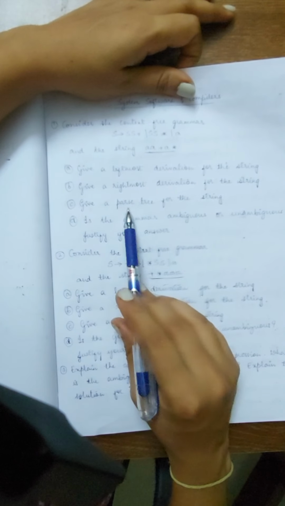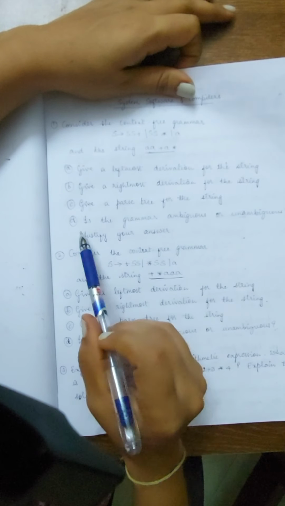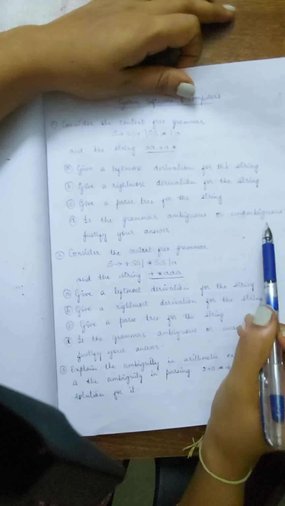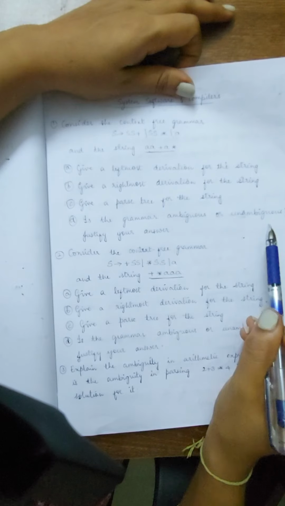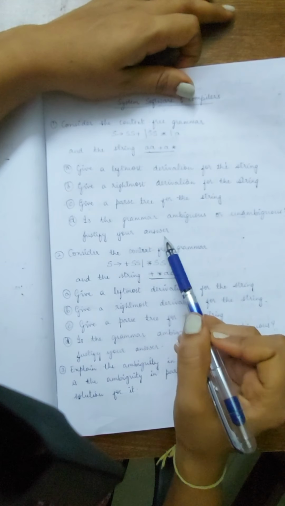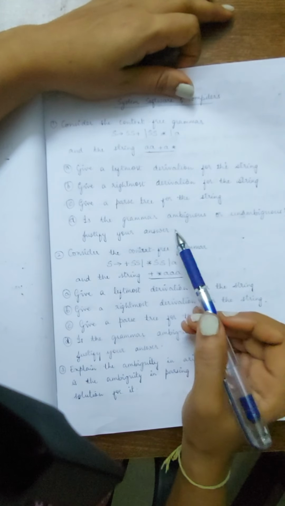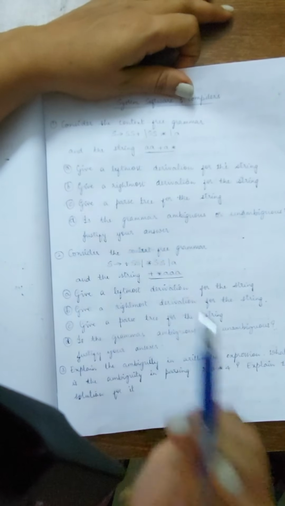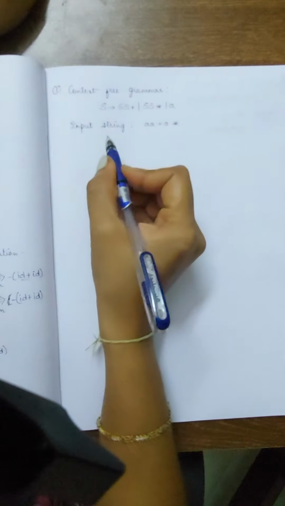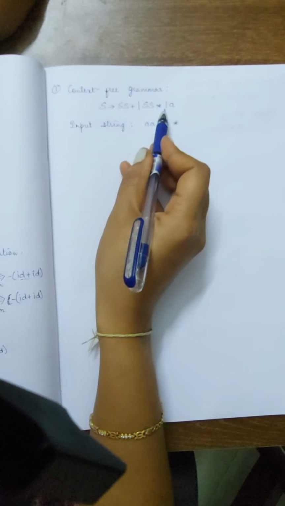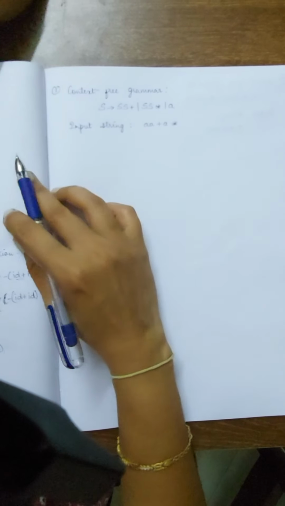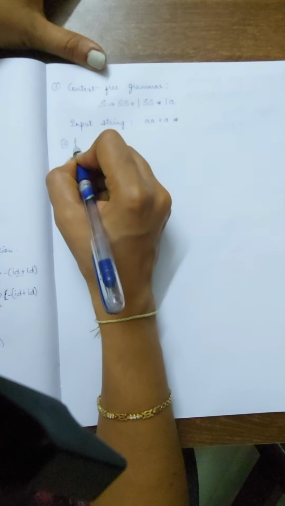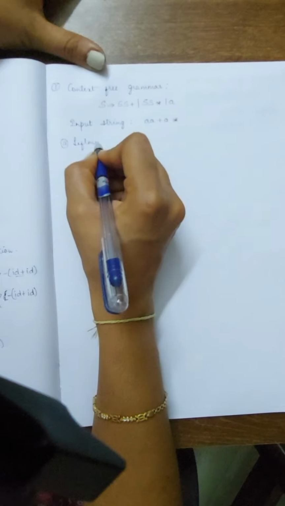Also we need to construct a parse tree, and we should say whether the grammar is ambiguous or unambiguous. And whatever it is, we need to justify the answer. So let us start to solve one by one. So this is the grammar that has been given, and this is the input string that has also been given. So first we will start with the leftmost derivation.